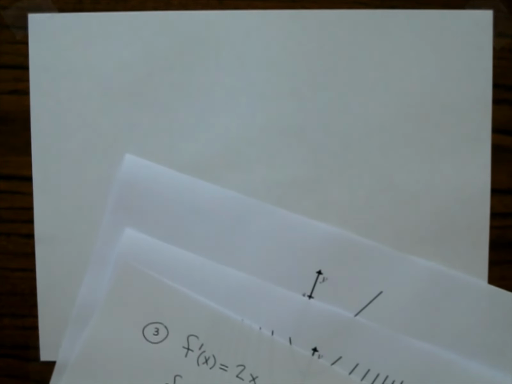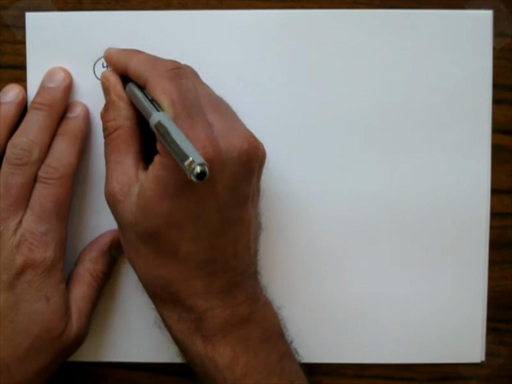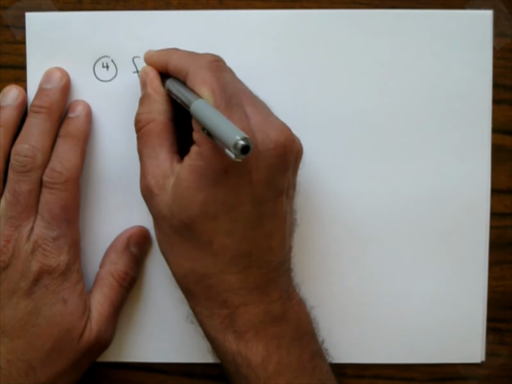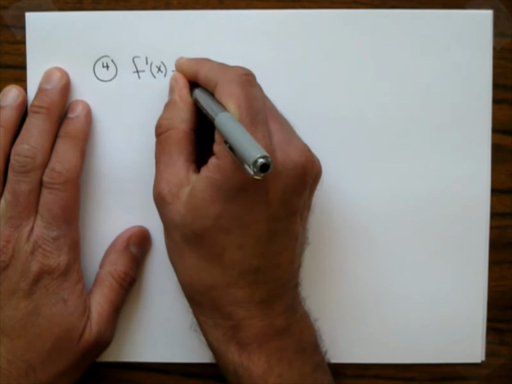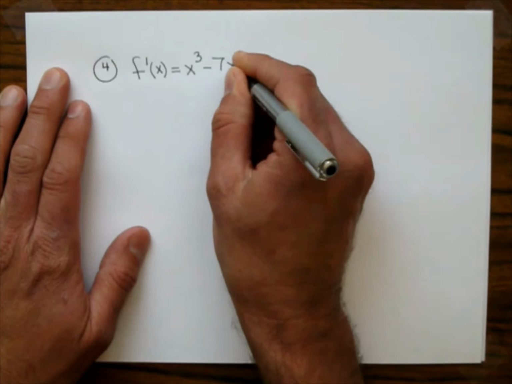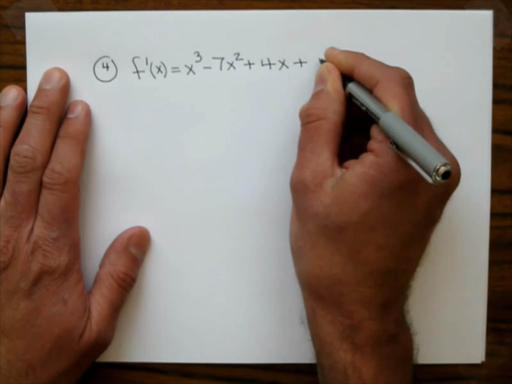Let's go ahead and do another problem, problem number 4. We just want to make sure we feel comfortable with this. Problem number 4 says f prime of x equals x cubed minus 7x squared plus 4x plus 5.